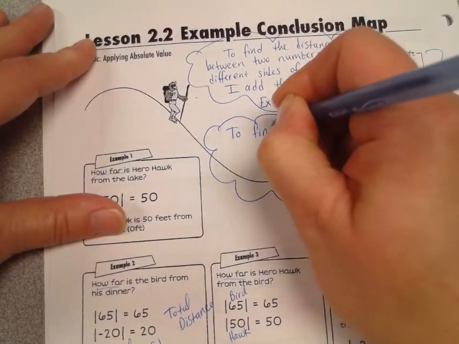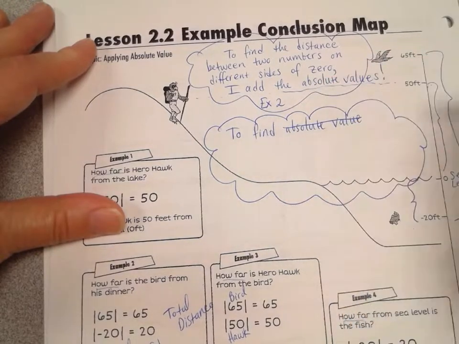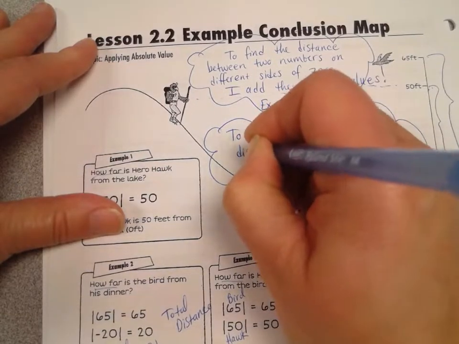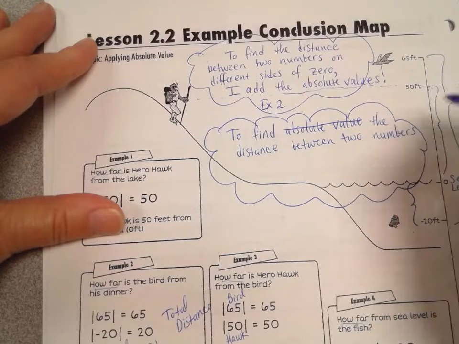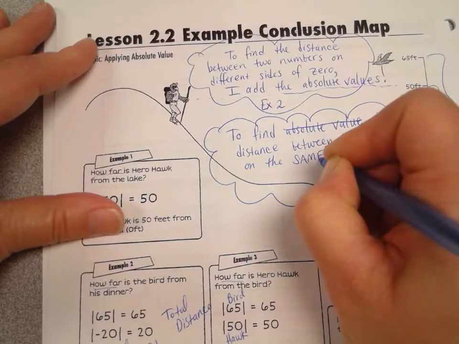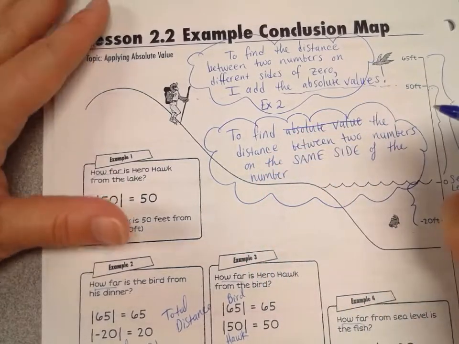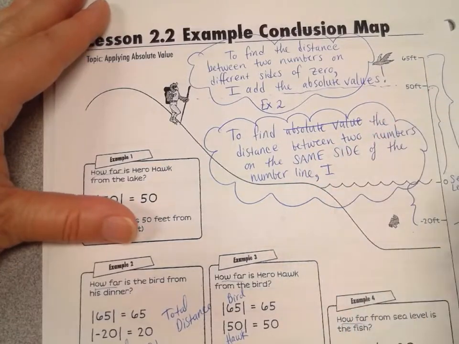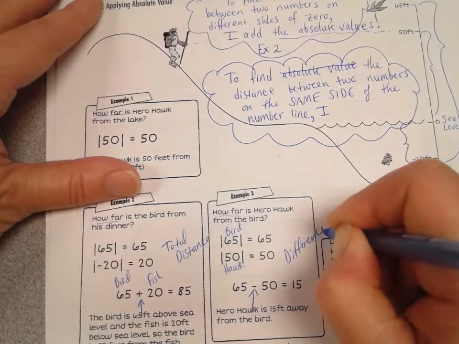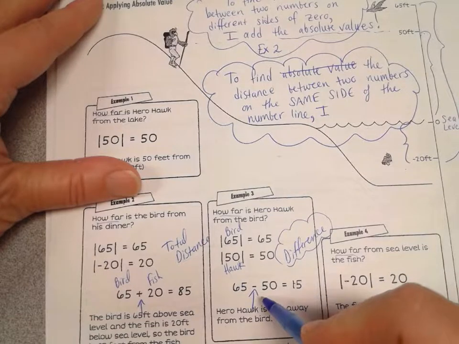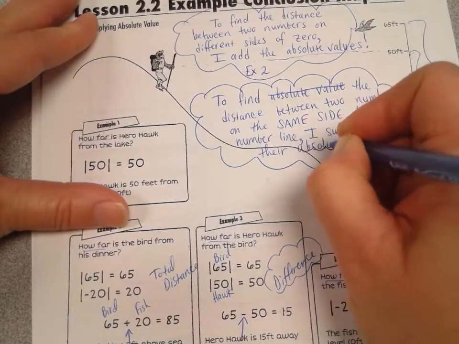So to find the distance, nope, sorry, we're looking for the distance between 2 numbers or objects that are on the same side of the number line, meaning both positives in this case, or maybe both negatives next time. What did I do? I didn't add this time. I had to find their difference. The difference between them. This is kind of a key word that reminds me of what we did here. So difference goes with subtraction. I subtract their absolute values.